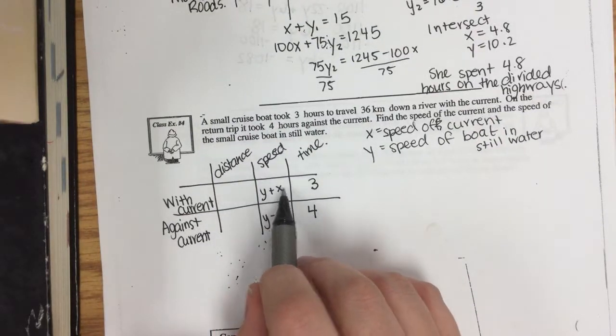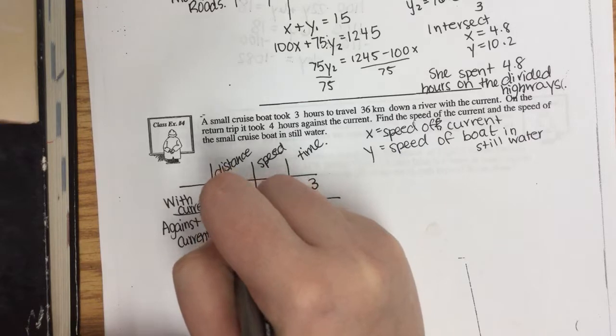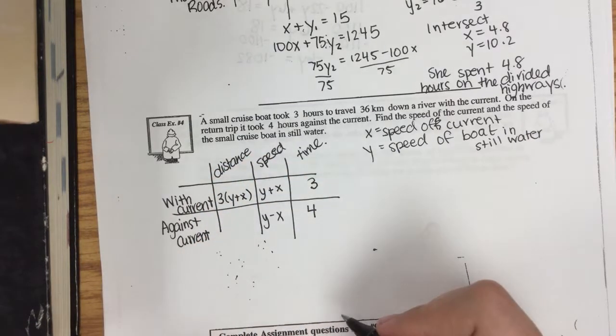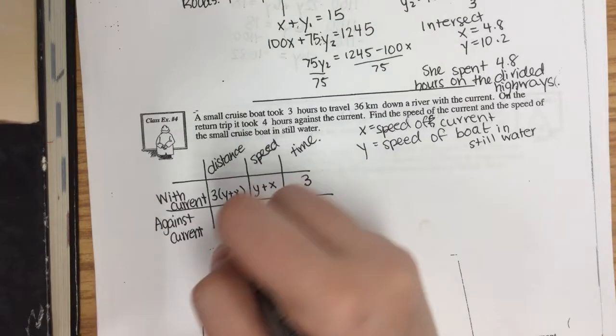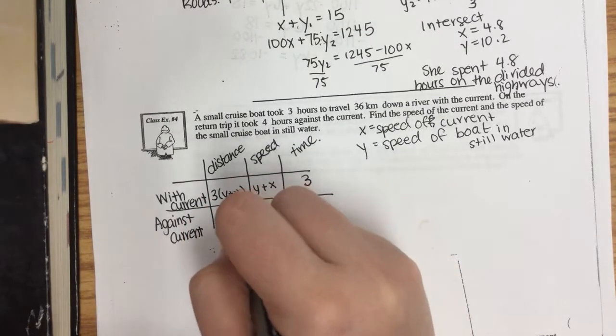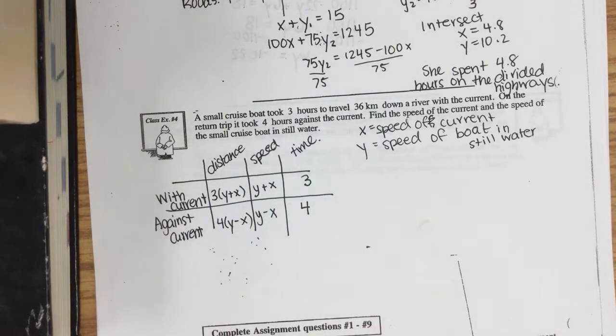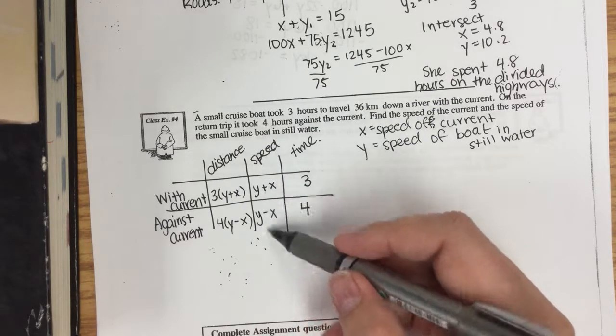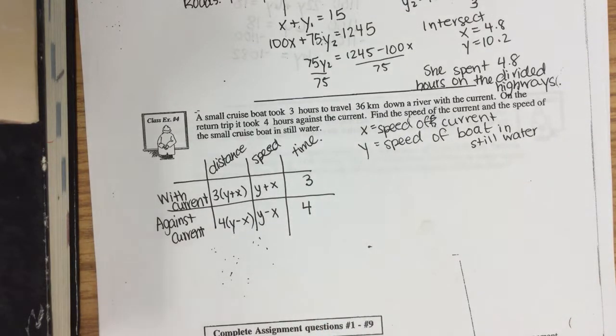Distance equals speed times time, or 3 times y plus x. And speed times time down here would be 4 times y minus x. And so now that I have this here, I want to solve sort of 2 equations. I'm going to separate these equations into the trip there and the trip back, because if I write speeds, I don't know an average speed or anything. So I don't want to write an equation using the speeds.